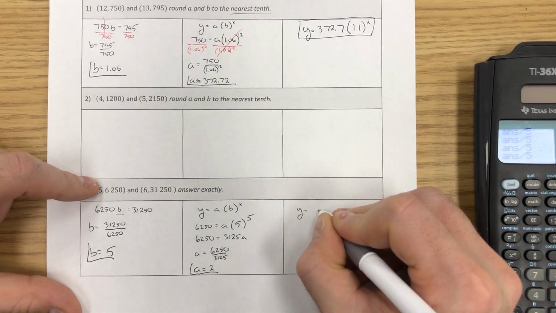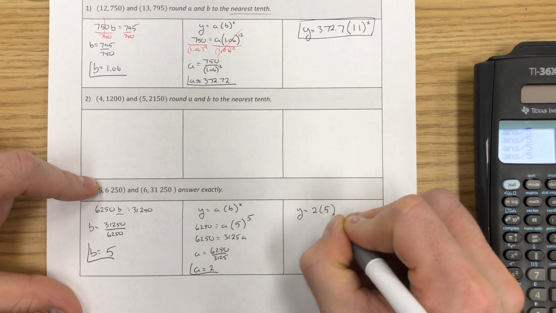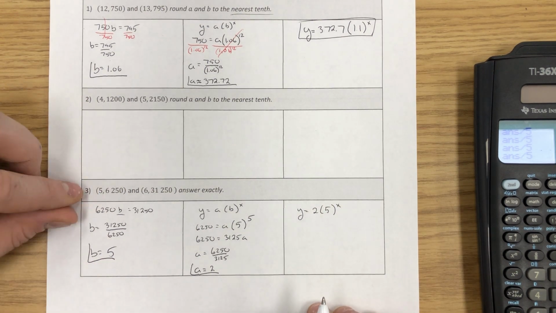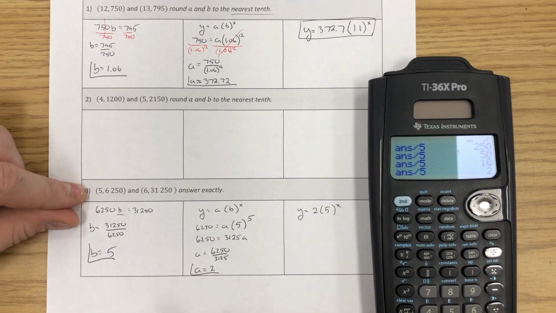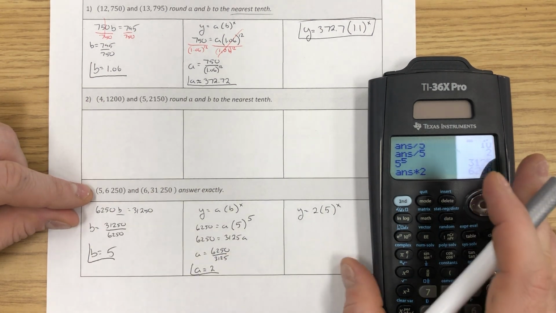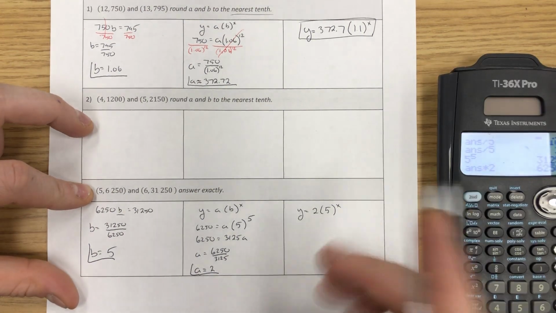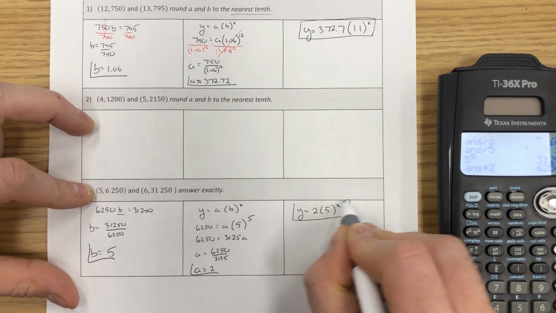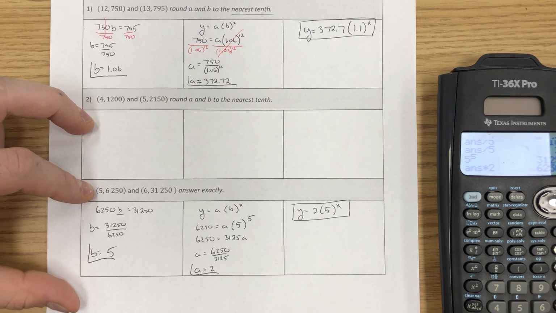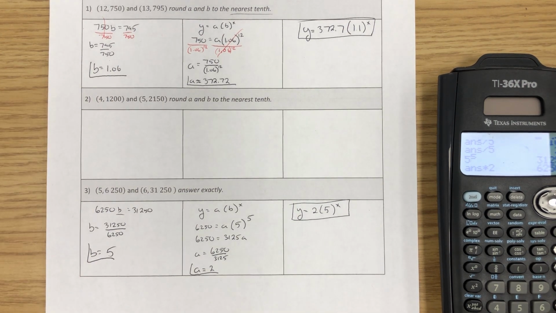That would be y is equal to 2 times 5 raised to the x power. So if we want to find the 5th number, 5 raised to the 5th power times 2 is 6250. So again, the algebraic method saved us from making a very simple mistake as far as counting earlier. There we go.